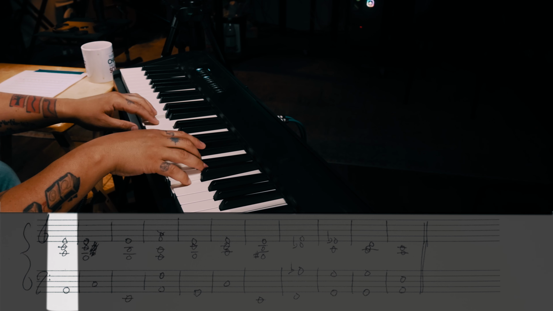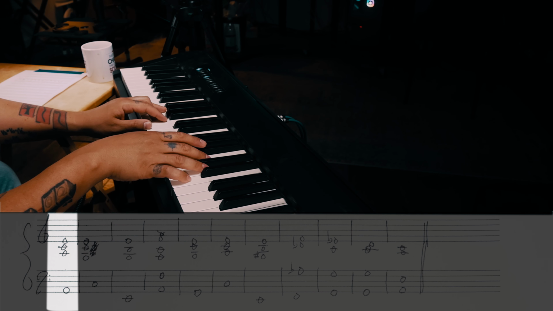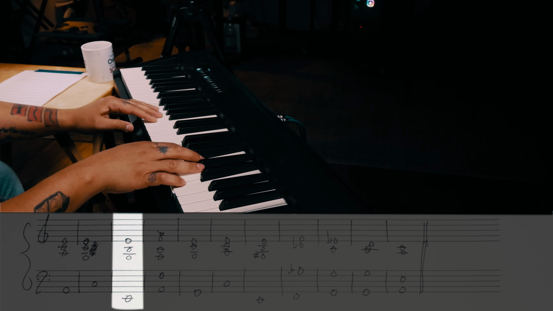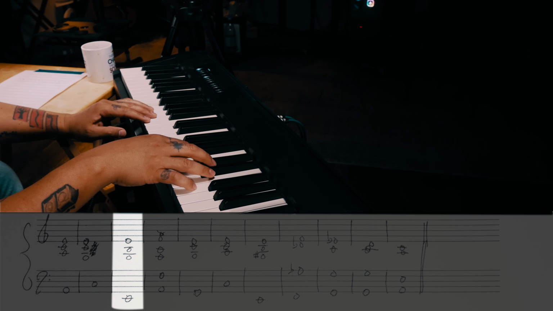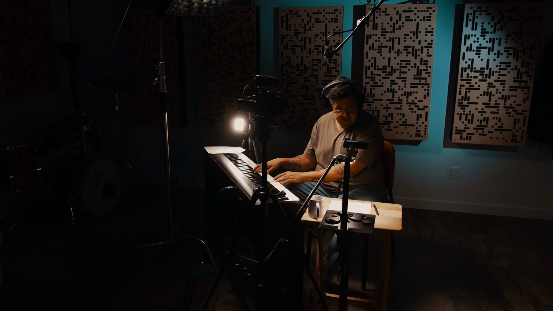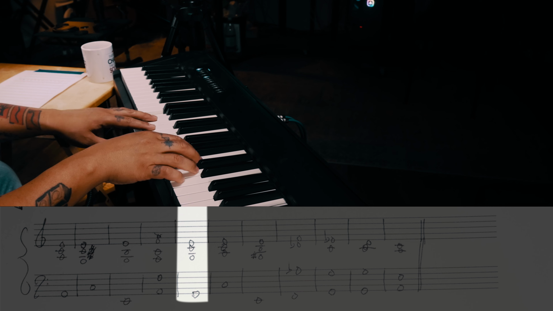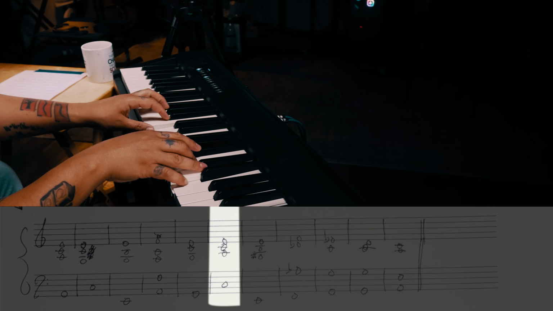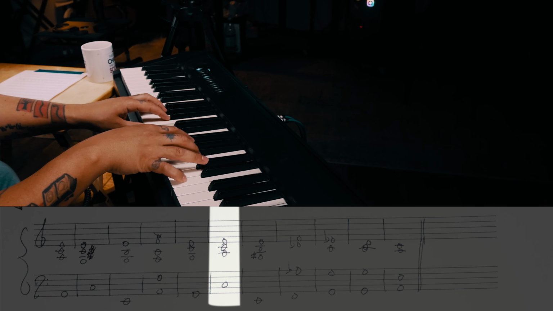We have an A minor, which goes to C major, which goes to an E minor, which goes to an F major in first inversion. That's pretty surprising. Okay, and then we go to C major, in second inversion. And then we have an A minor in first inversion. And then an E major setting up.